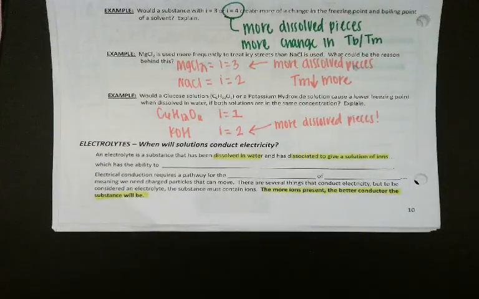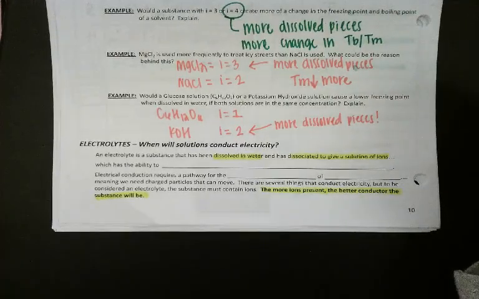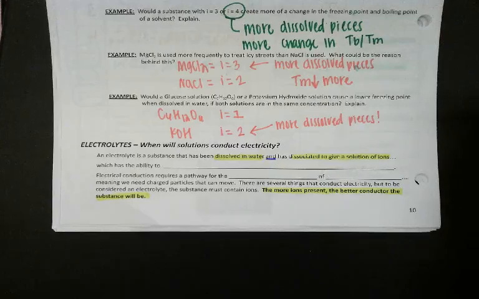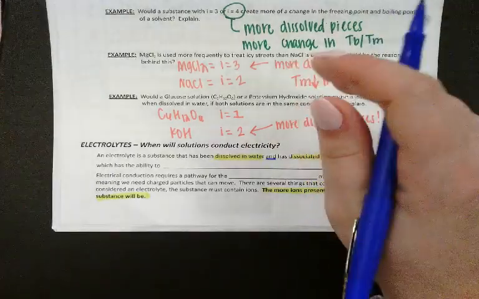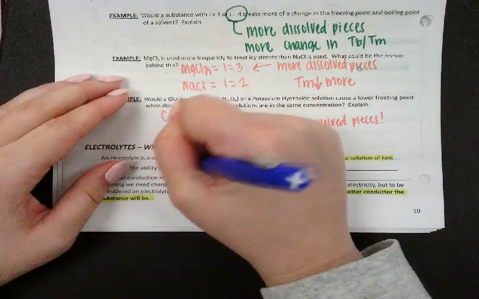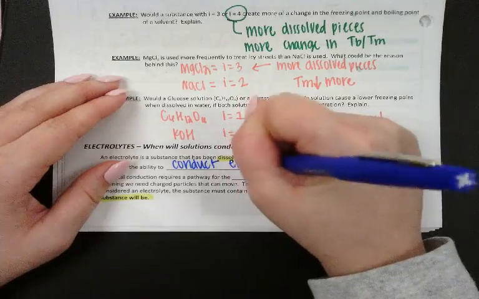Now moving on to electrolytes. I talked a little bit about electrolytes last class when we talked about dissociation. But it's when will solutions conduct electricity? So an electrolyte is a substance that has been dissolved in water and has dissociated to give a solution of ions, which has the ability to conduct electricity.